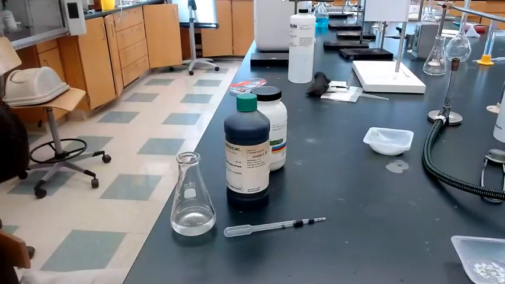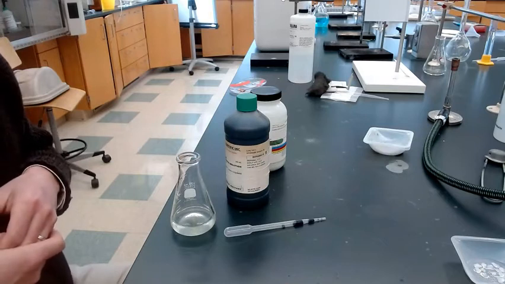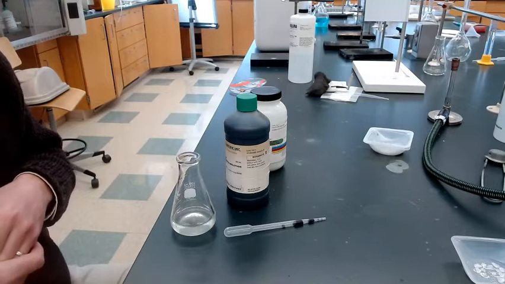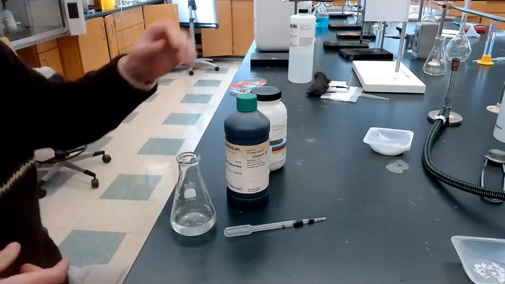So I'm not going to set up a titration for this, but I wanted to show you that we can do titrations not only with acid-base reactions to determine molarities, we can also do titrations in redox reactions.